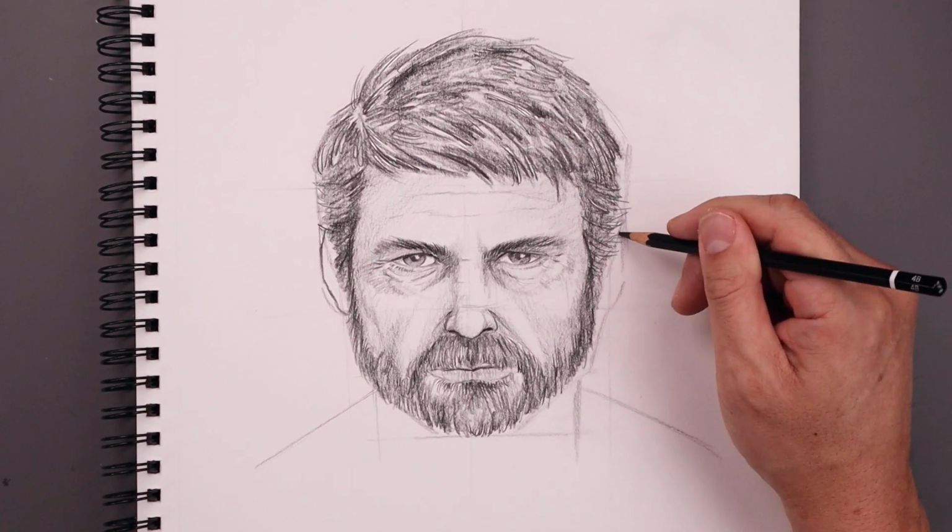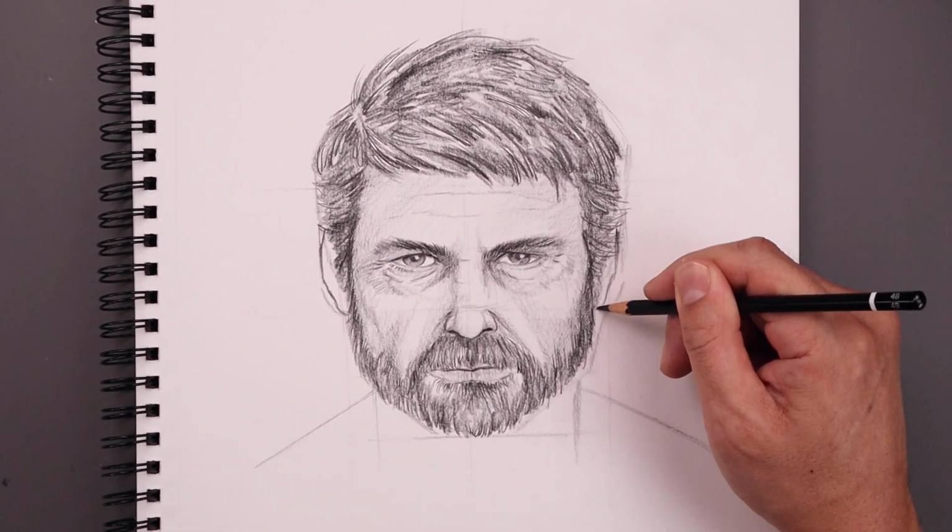Now we'll go and start adding some more detail and shape to the ears. Just tucking this in behind the hair.